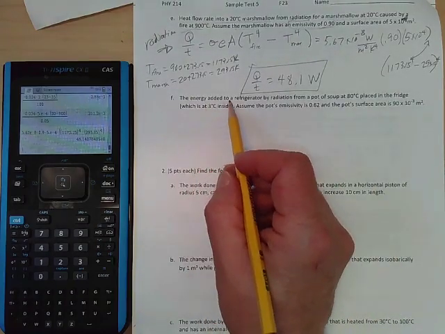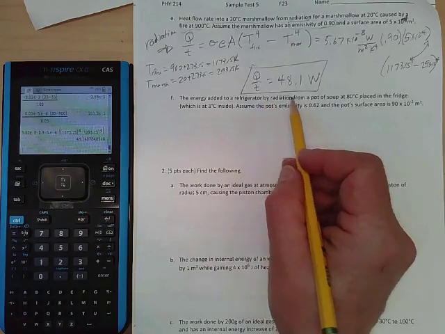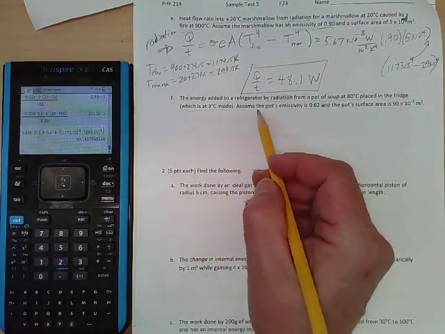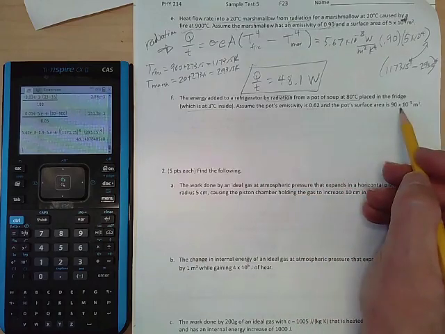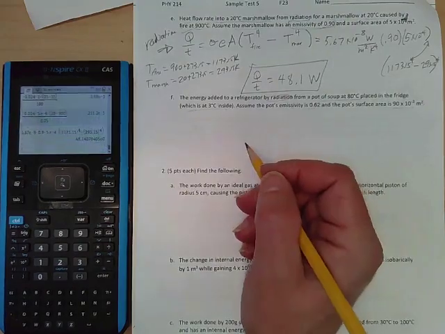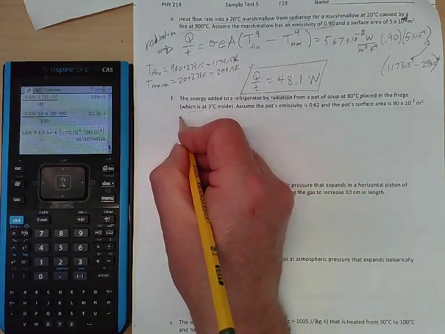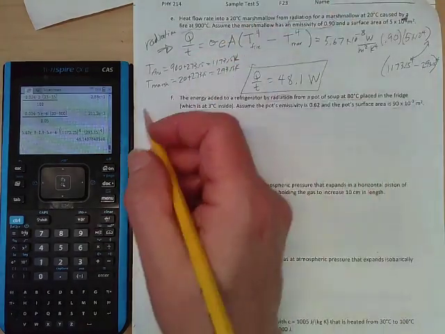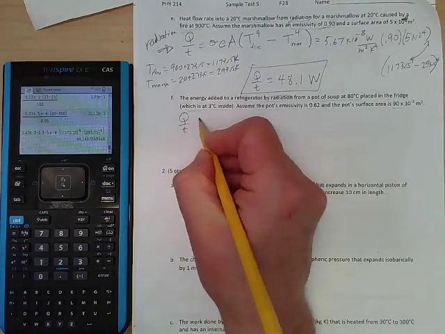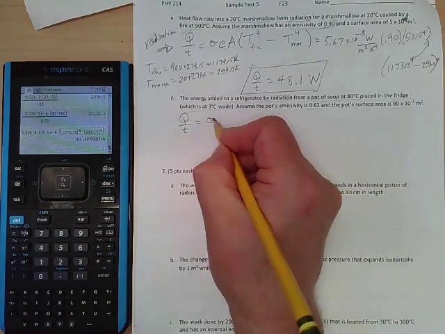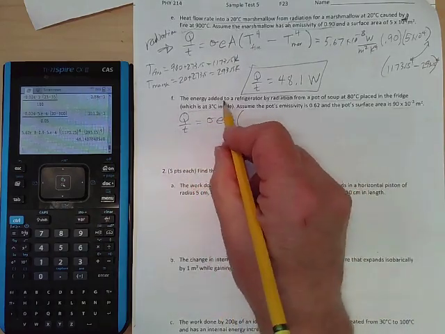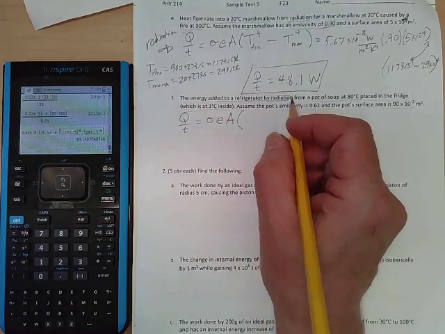Part F, find energy added to a refrigerator by radiation. So we're going to use our radiation equation from a pot of soup at 80 into a fridge that is 3. The emissivity of the pot is 0.62, the surface area. All right, so same equation again. Didn't get very creative on this one. Could have asked you to solve for area or something different, but oh well. So same kind of thing. We're going to have sigma, emissivity, area of the pot, and we want energy added to the refrigerator, so now we want it out of the pot.